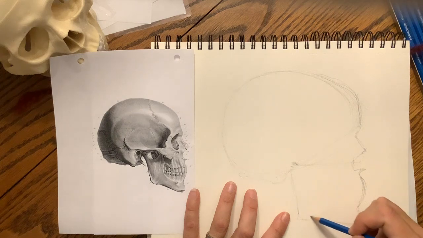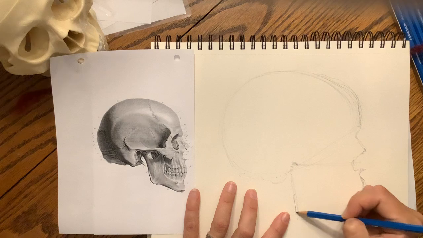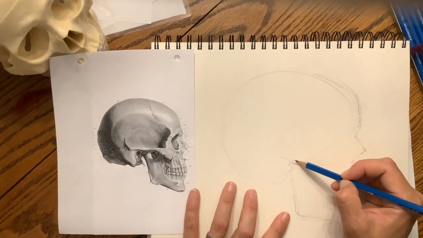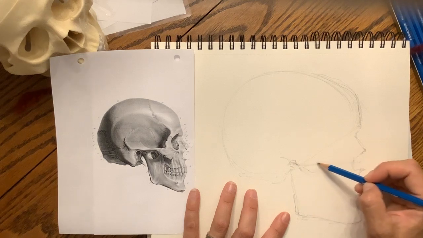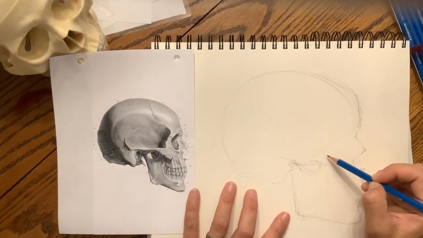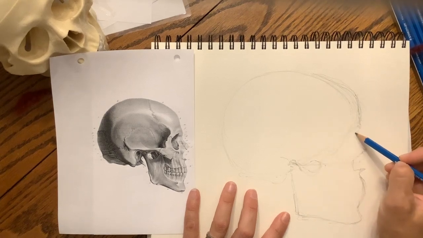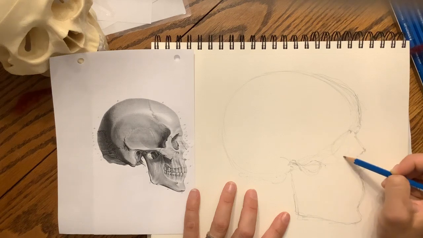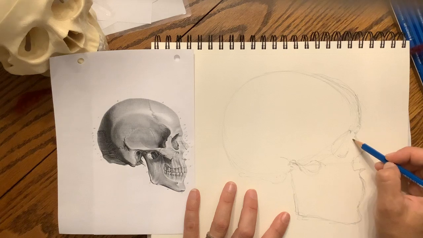Now this is only one skull. People have variation in the way they actually look, and their skulls create variation in the way that they look. If we lined everybody's skull up, we would have a lot of variety, but there's also a remarkable amount of similarity, and we're looking for the similarity in this exercise.